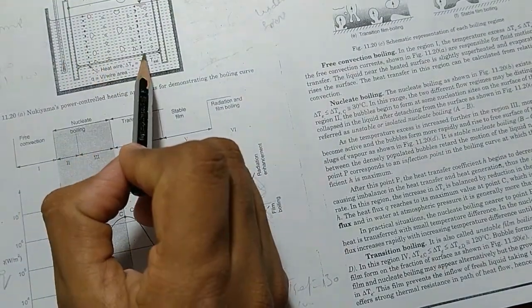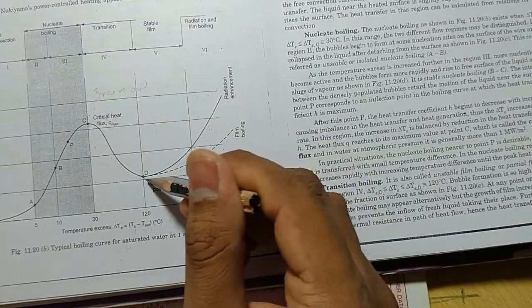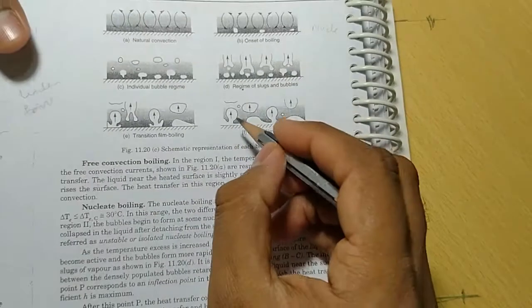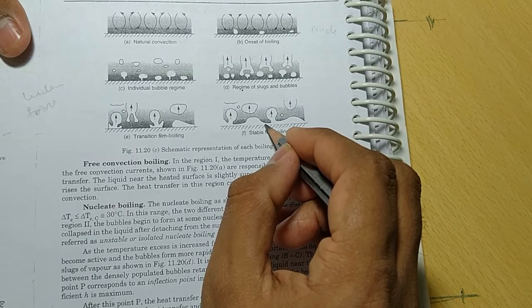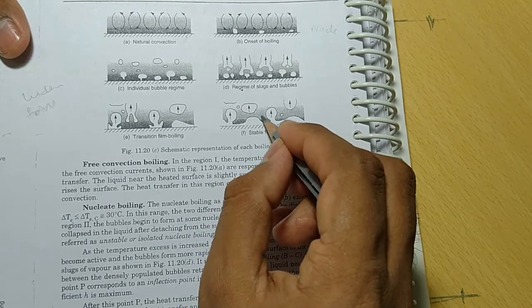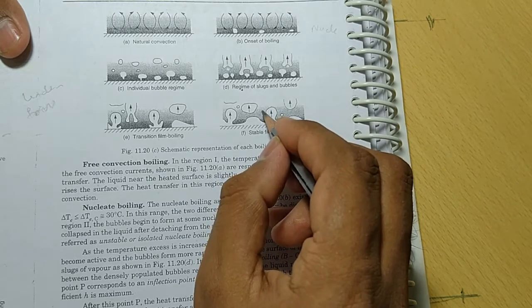further supplying current to the electric heater, what happens? Once again the heat flux goes on increasing. From this point, radiation comes into the picture. Because of the high temperature, the radiation heat moves through this film and heats the liquid. So once again the Q increases.